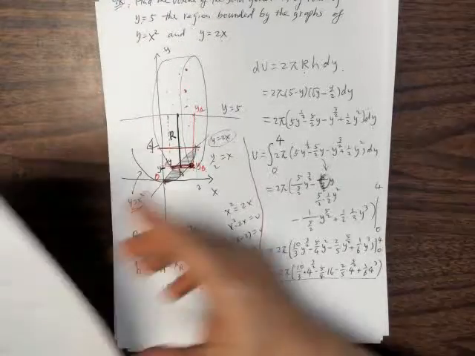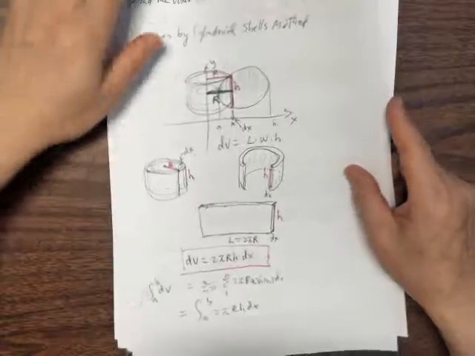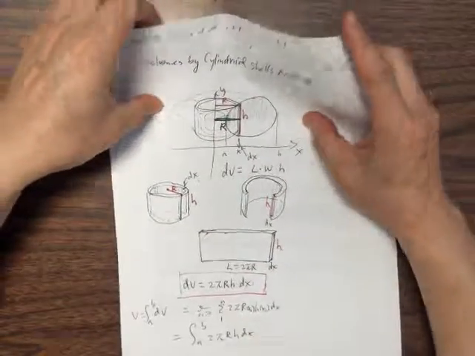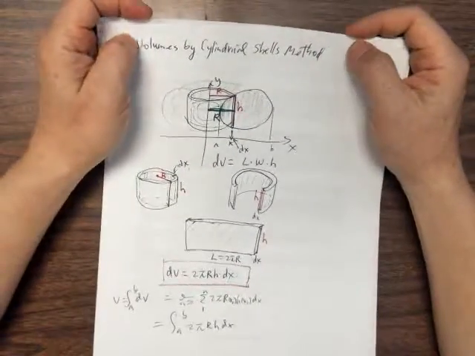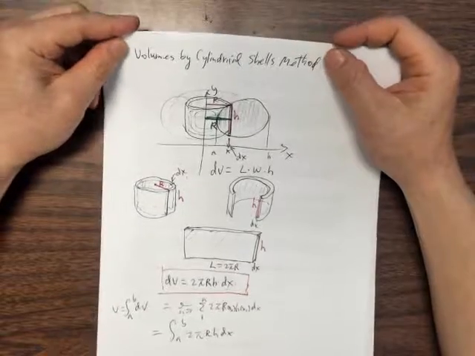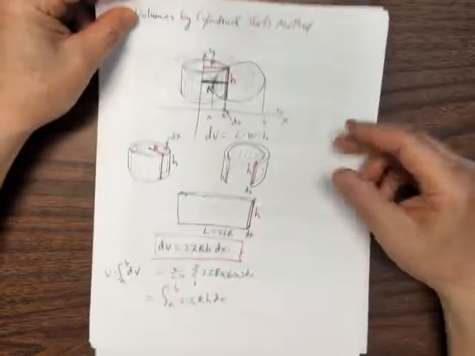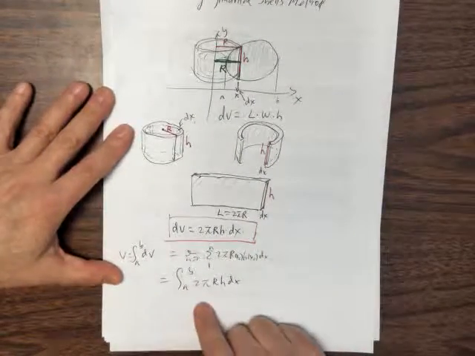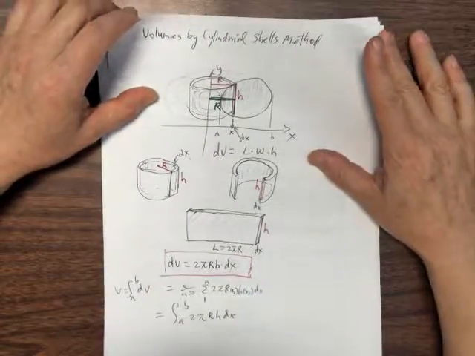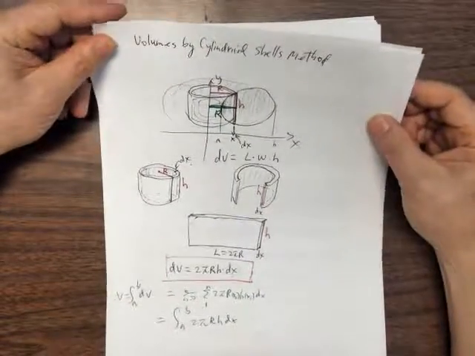Okay, so this is the cylindrical shell method. It's yet another application of the Riemann sum. So in the end, we come up with some definite integral to find the volume of revolution.